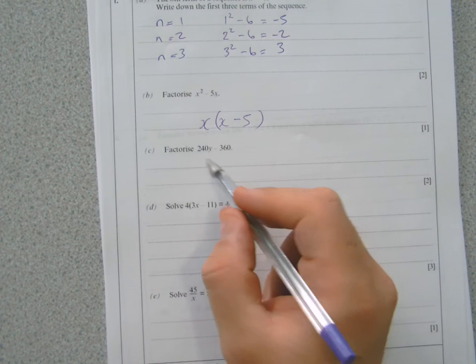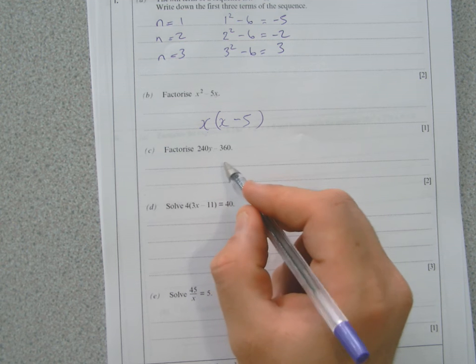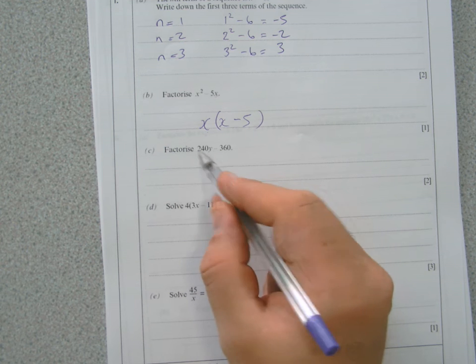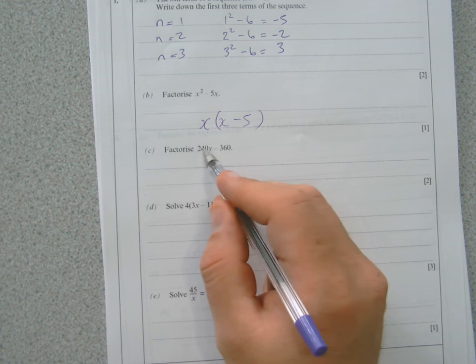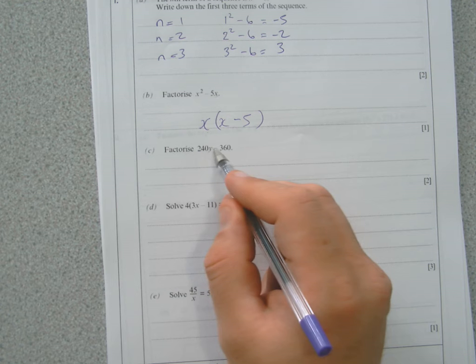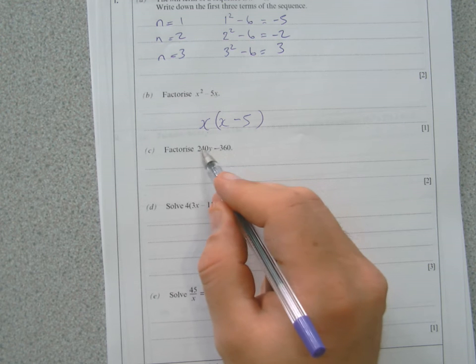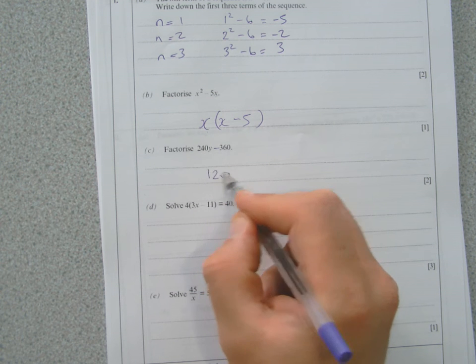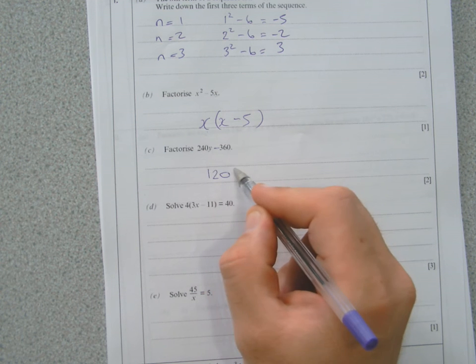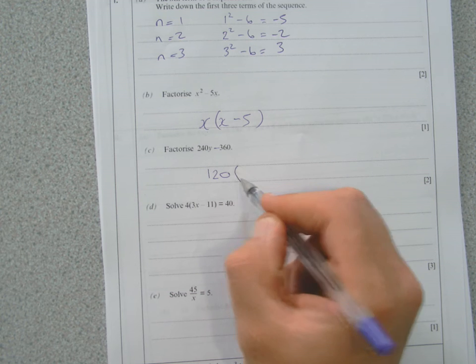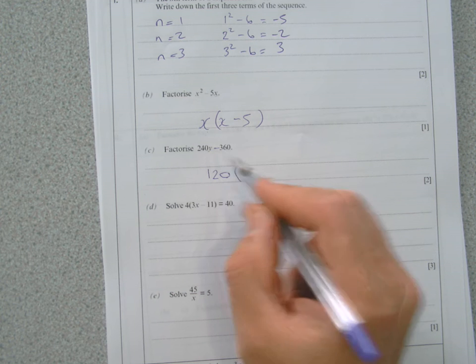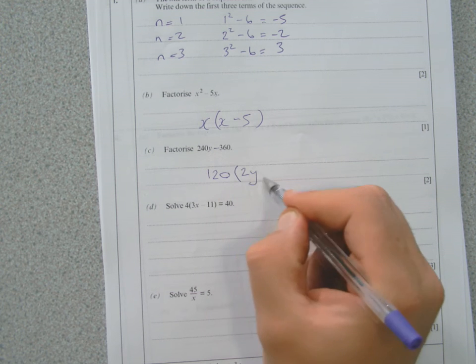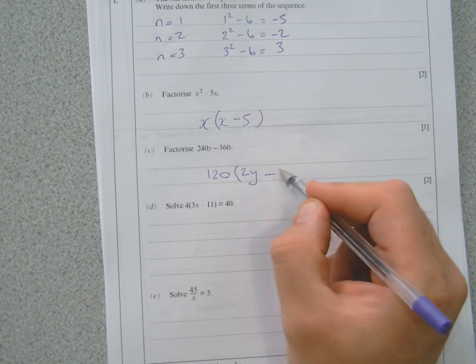Part c, right? Again, we're going to factorise this. 240y take away 360. Right, well, again, they're not squares, right? This is a minus there, but they're not squares. Think about common factors here in terms of numbers. What goes into these two? Well, 120 actually goes into both of them, okay? You've got to take out the highest common factor, so 120 is the biggest. Open bracket then, what do you times by 120 to get 240? Well, that'll be 2, so 2y. And what do you times by 120 to get 360?